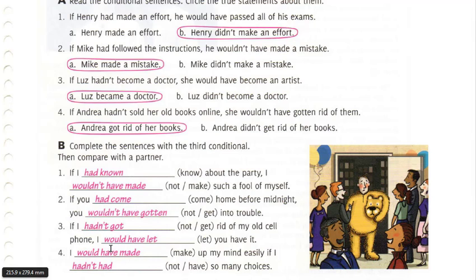We add the word would. In the second part, we have the word had to make it past perfect. We have not, which means it's negative. So we combine it with had and make a contraction that says hadn't. The verb is have, so we change it in its past form to had by eliminating VE and adding the D. So it's I would have made up my mind easily if I hadn't had so many choices.